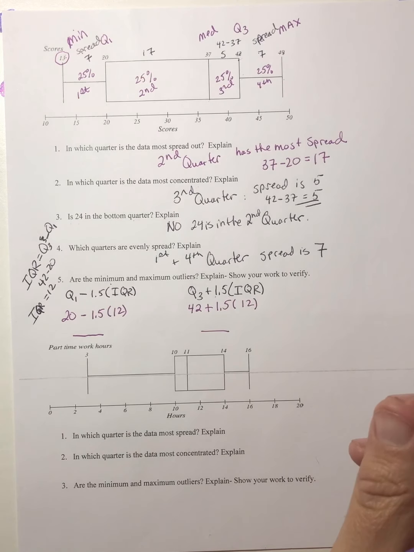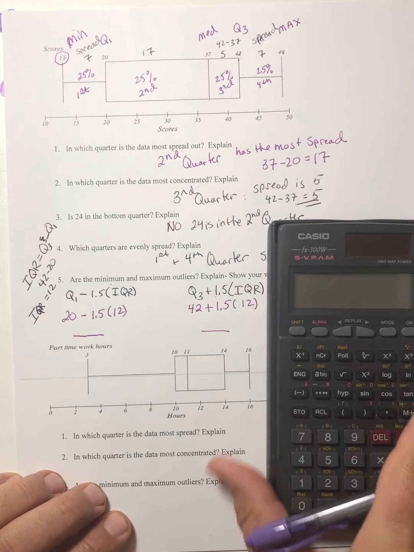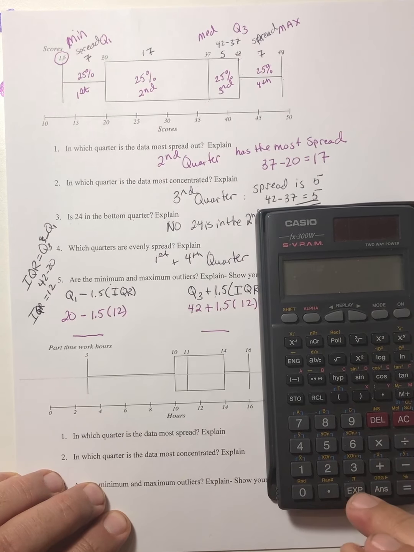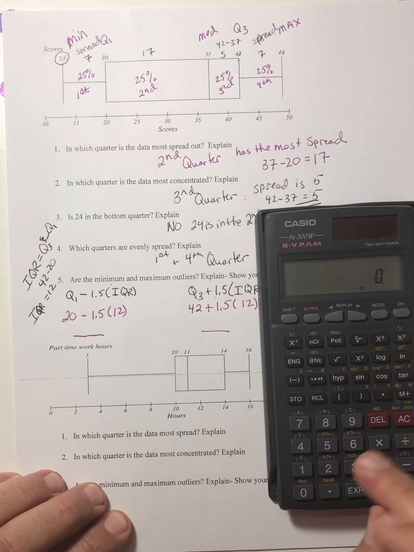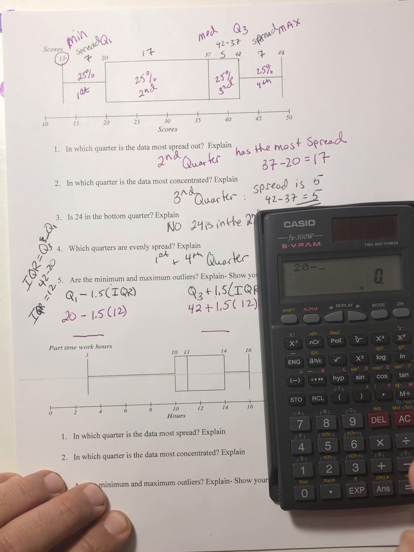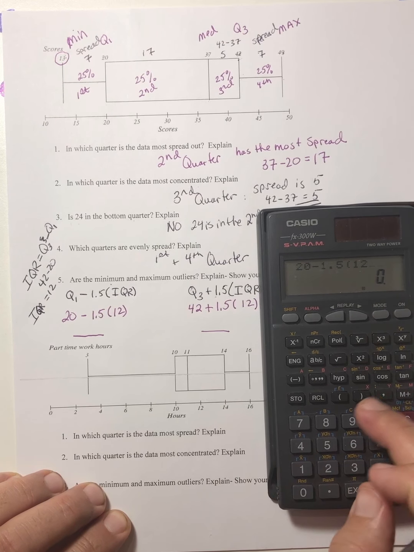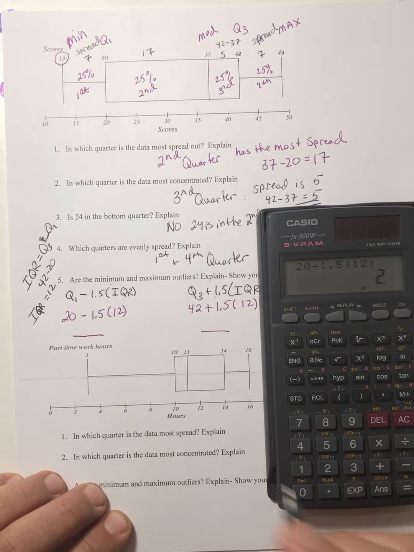Let me get these typed into the calculator. 20 minus 1.5 times 12 gives us 2.